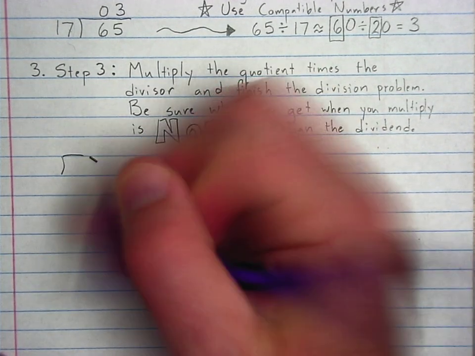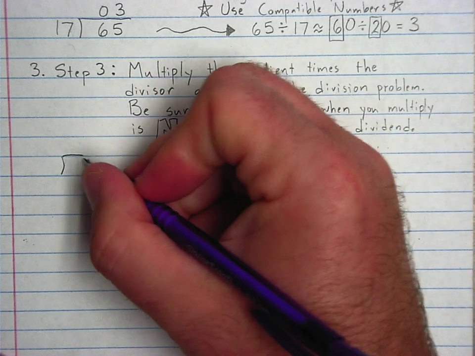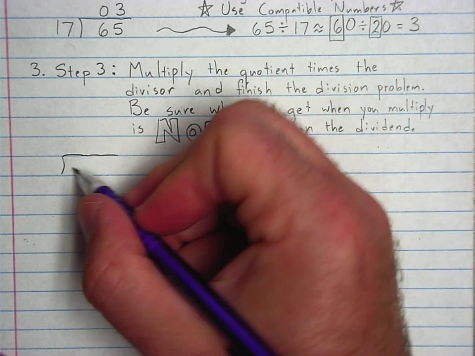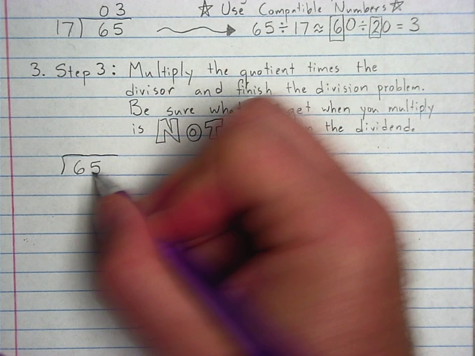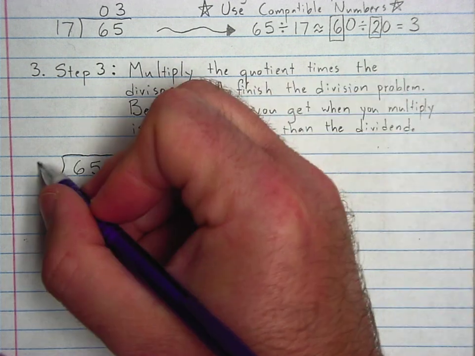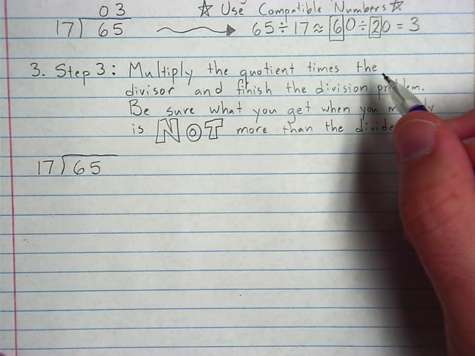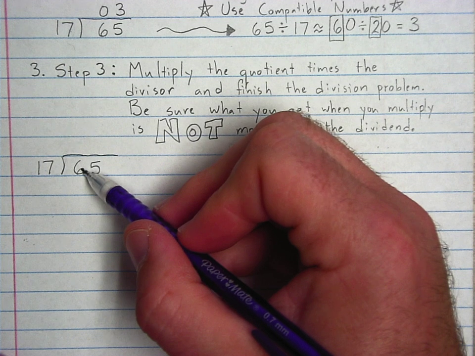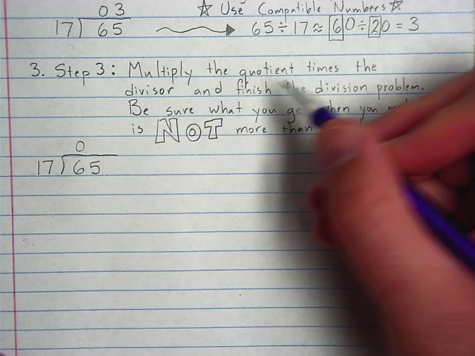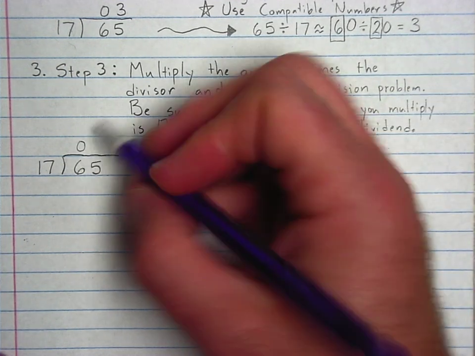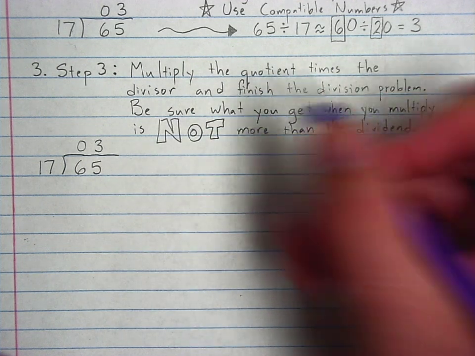Division hut. Dividend inside, divisor outside. We already talked about how 17 is not going into 6. 6 is too small. But 17 will go into 65 approximately 3 times.